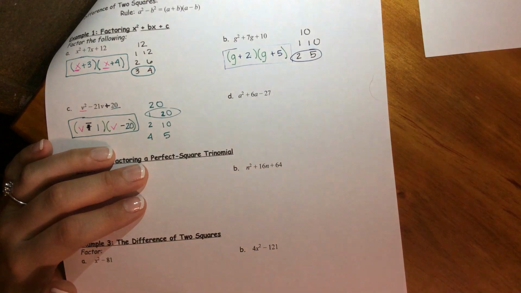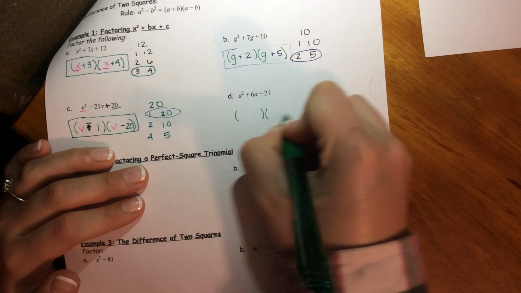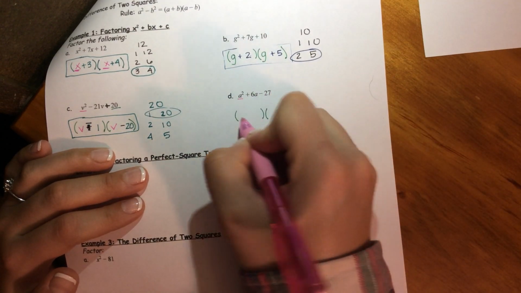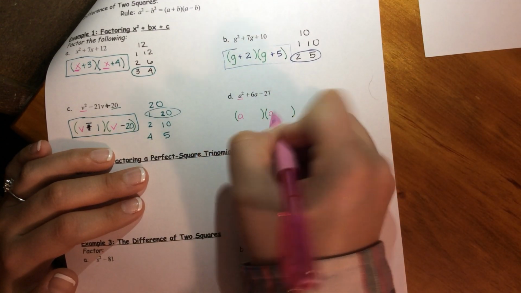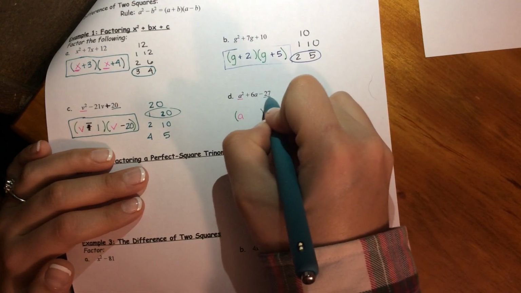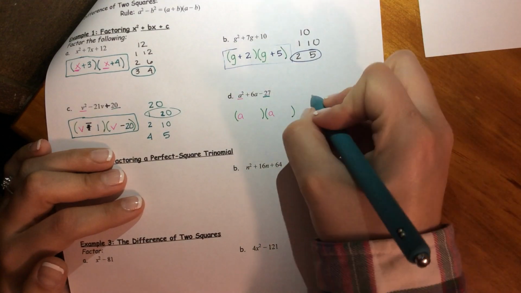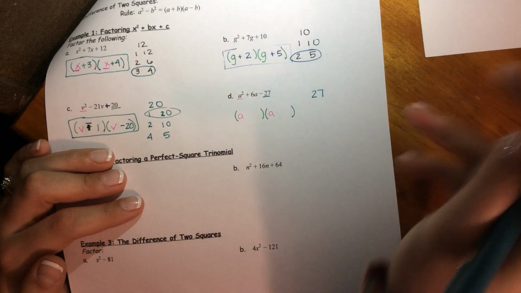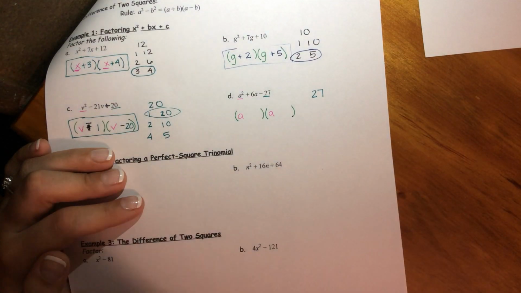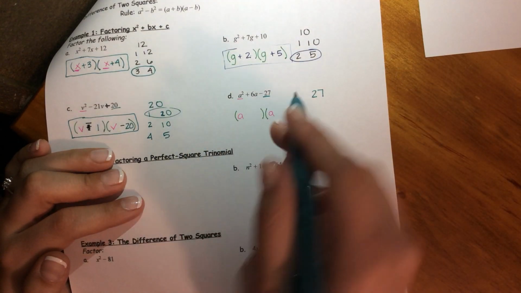All right, last one. Here we go. Two sets of parentheses. Split up that first term into A and A. We're looking at the last number, the constant. We've got 27. Again, we're going to ignore the negative for right now until we look at that middle term. So first, we're just going to ignore the negative.